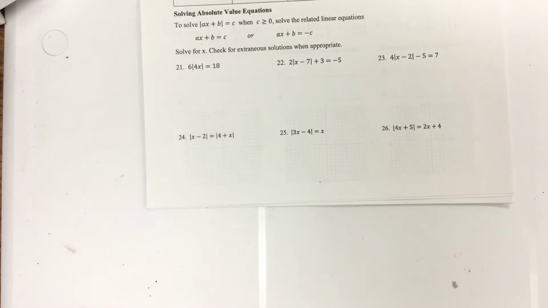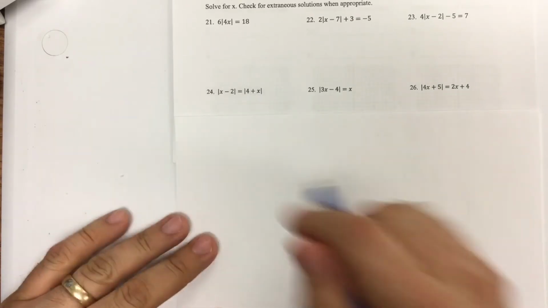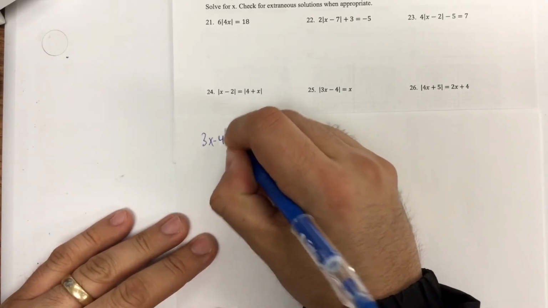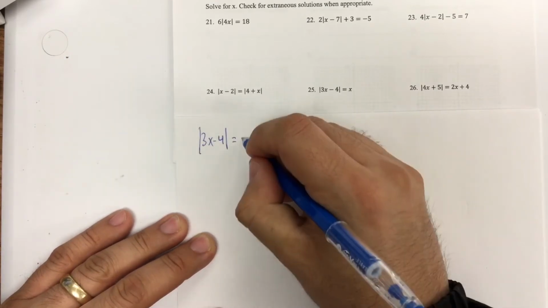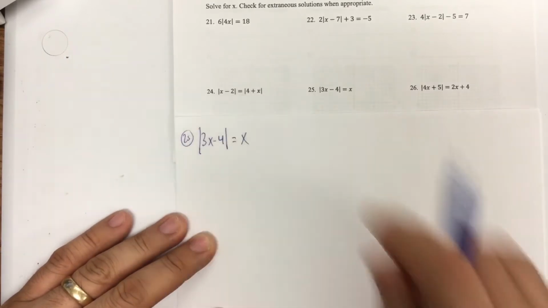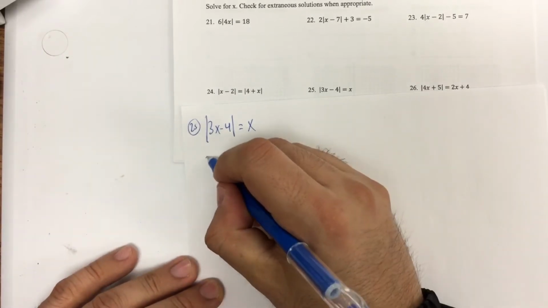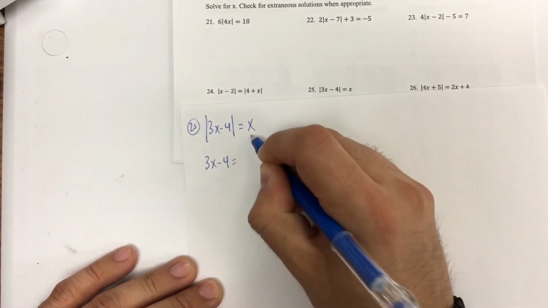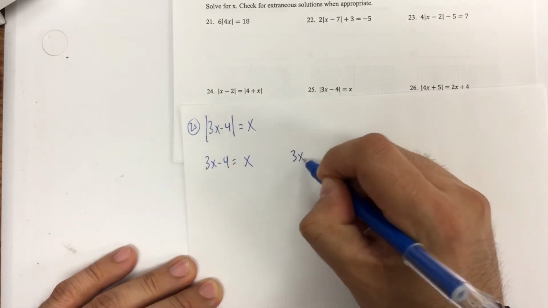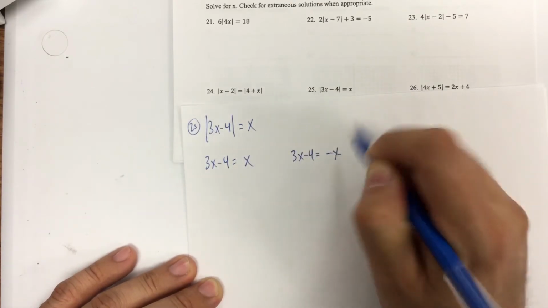So let's go ahead and take a look at number 25. So 25 is going to be the absolute value of 3x minus 4 equal to x. Notice it's already isolated, so we're going to do 3x minus 4 equals positive x, and then we're going to do 3x minus 4 equals negative x.